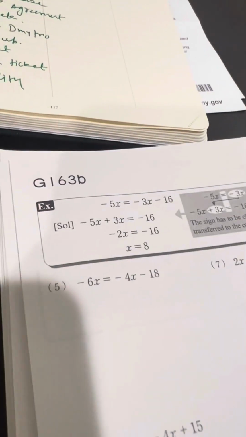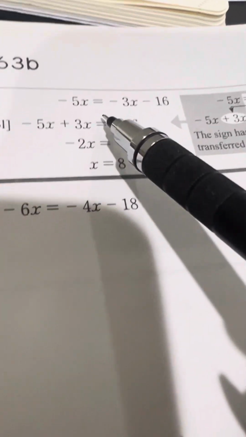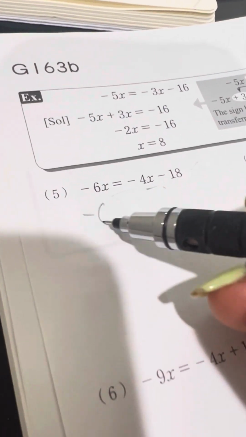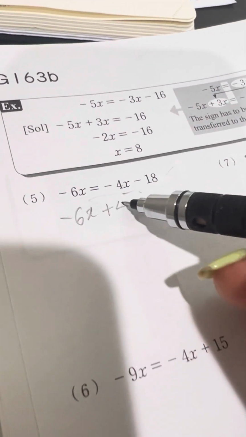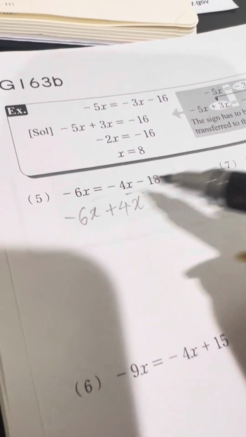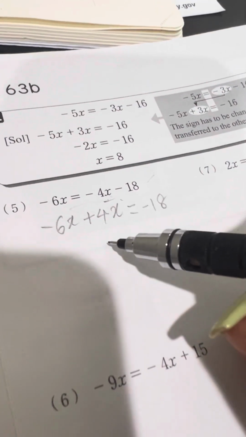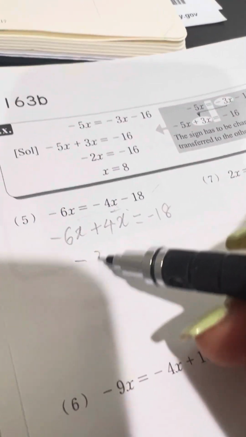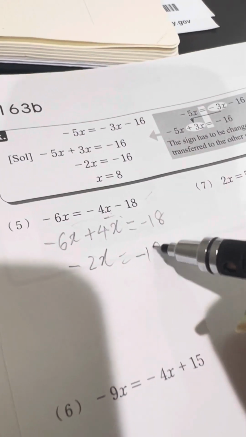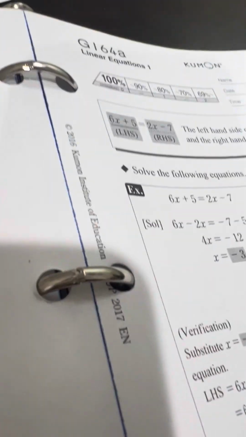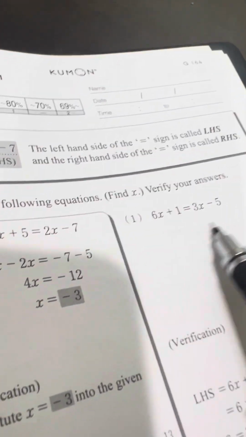So 163 is pretty much the same. You can do that. It has a little bit more linear equations with more negative signs, but it remains the same. So here you have like now 2 variables. So minus 6x plus 4x, because you have to take this x to the left side, right? And minus 18 remains on the right side itself. When you solve it, it would be minus 2x minus 18. X would be 9. And then that's it. So then you kind of keep solving that.